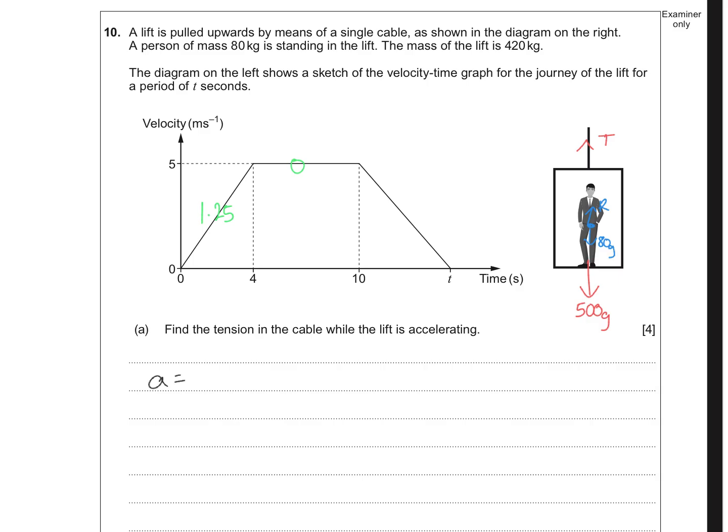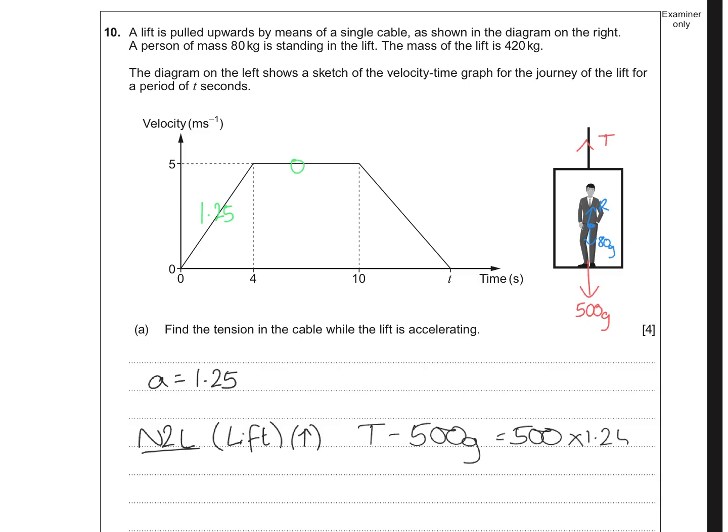So as we just worked out, a is 1.25. Now there will be some marks you can gain for that, because there's only a 4-mark question. I'm guessing there's only 1 mark, but now we can apply Newton's second law to the lift, and up is our positive direction. So I can then say T minus the whole weight in red is equal to the whole mass times 1.25.